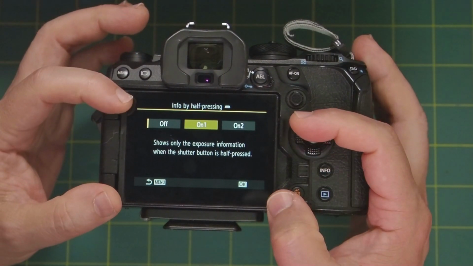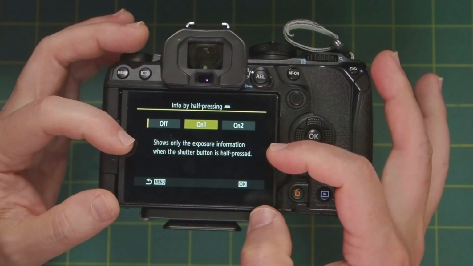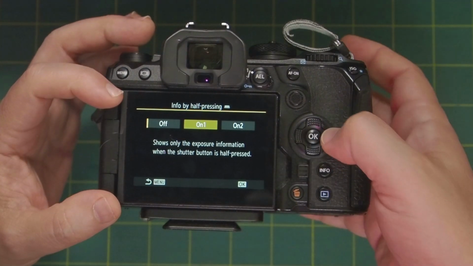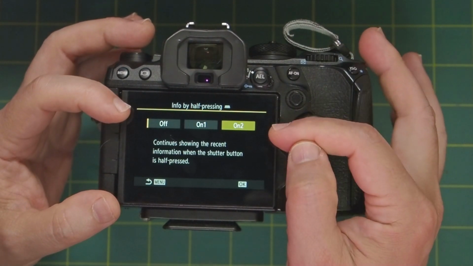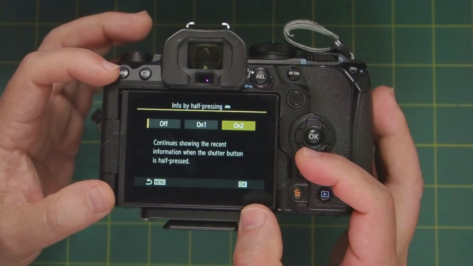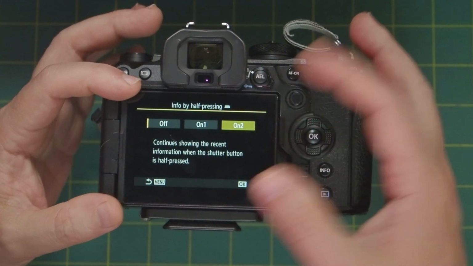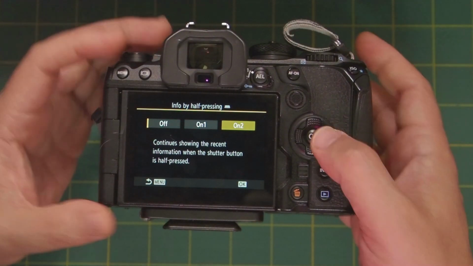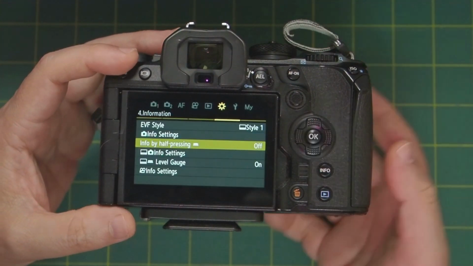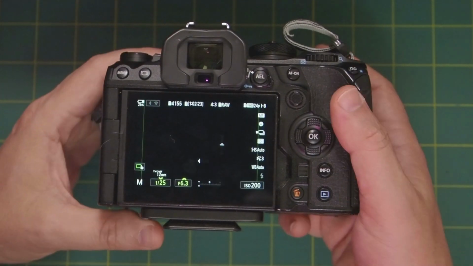When we select on 1, it's just going to show the basic exposure information. And then when we have on 2 selected, nothing's going to change. Basically, it's going to show the same information that it was when you weren't half pressing the shutter button. So let's go back to off, and I'll just demonstrate that.